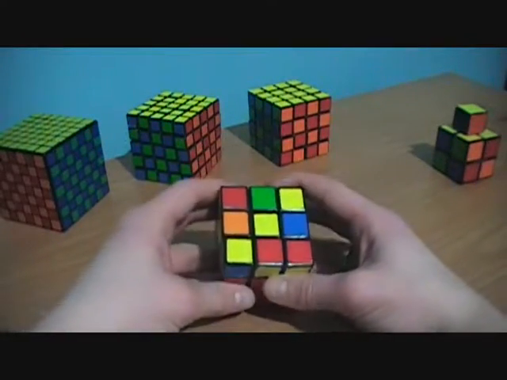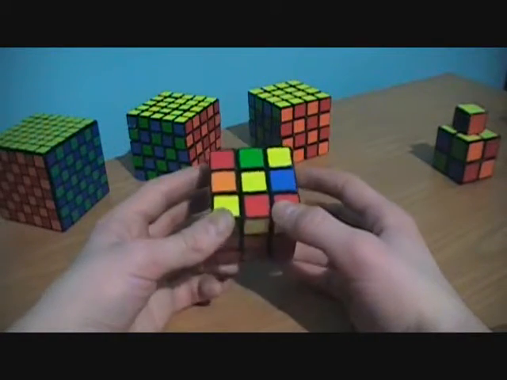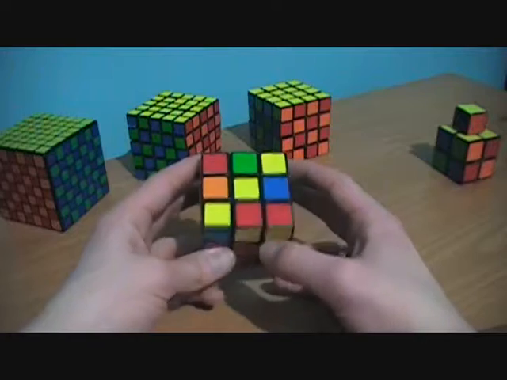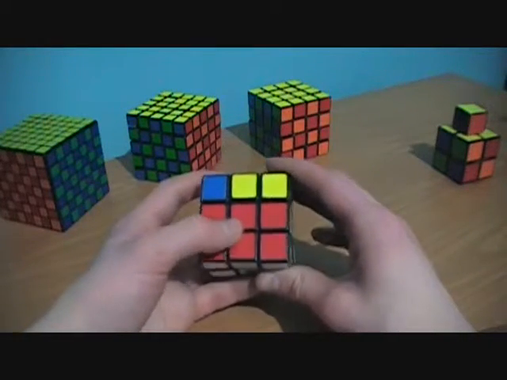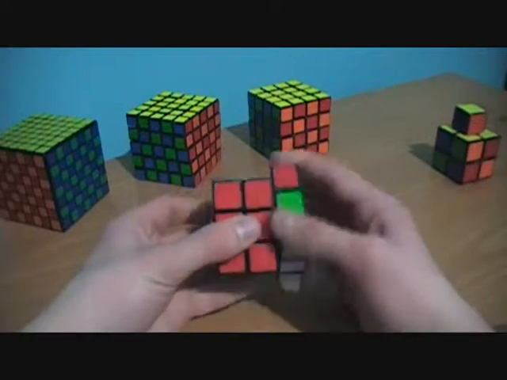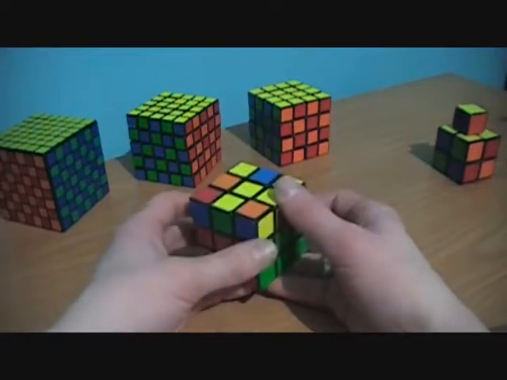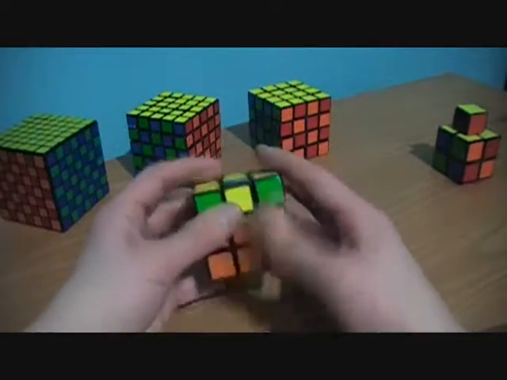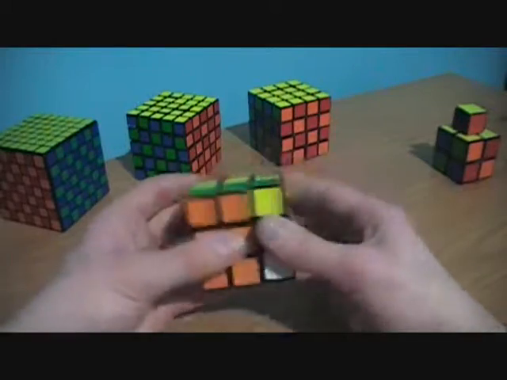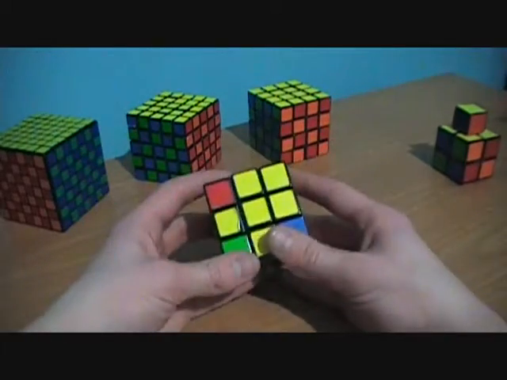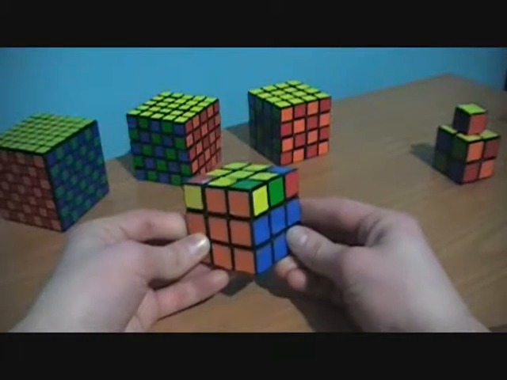The other scenario that you can get is where you have none of the top edges correctly oriented. In which case, you do the same algorithm from any angle, F, R, U, R prime, U prime, F prime. You do the same, and then from any angle, and it will give you this L. In which case, you do the same thing as before, and then horizontal bar, and then you have all of these oriented correctly. And that is done with this step.